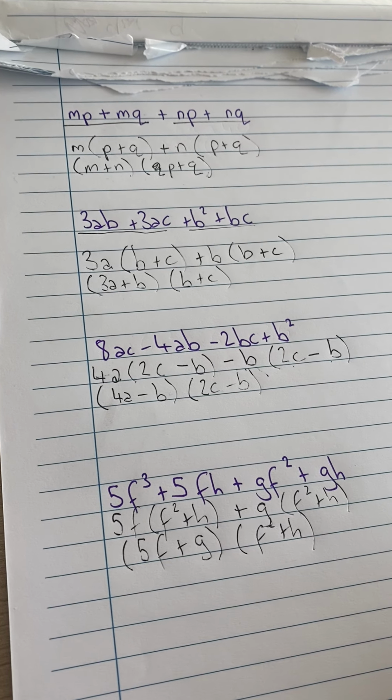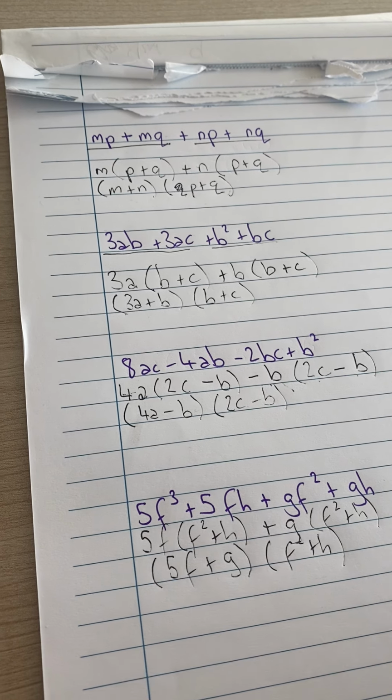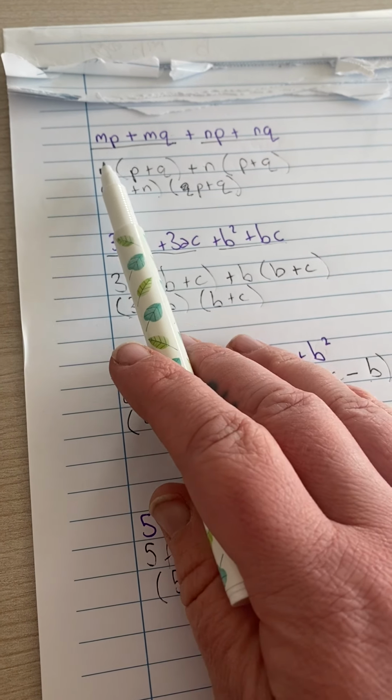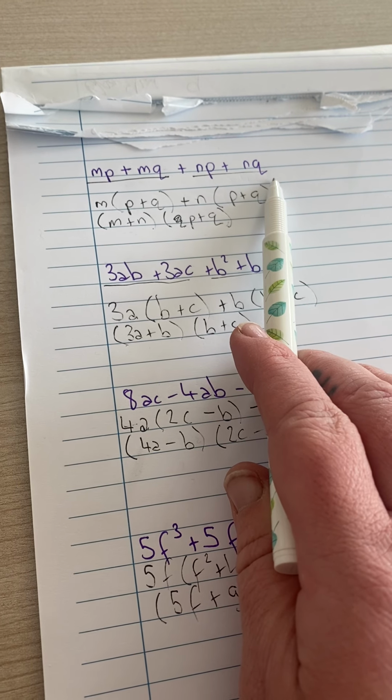All right, so this is quite a tricky concept. This is factoring by grouping. You'll know it's factoring by grouping when it has 4 terms, right? So that's your little cue. If you've got 4 different terms, then it's going to be factoring by grouping.